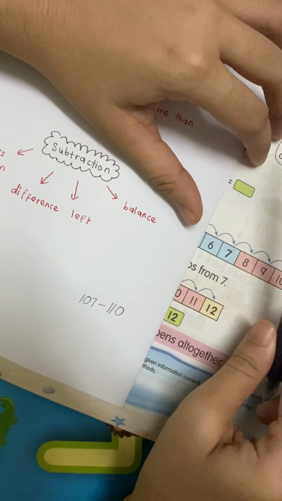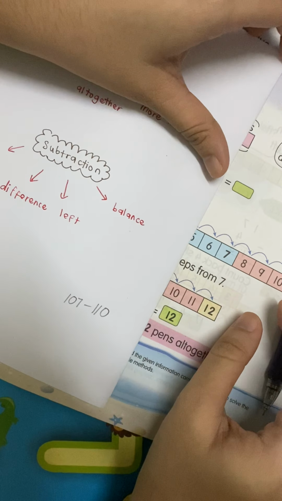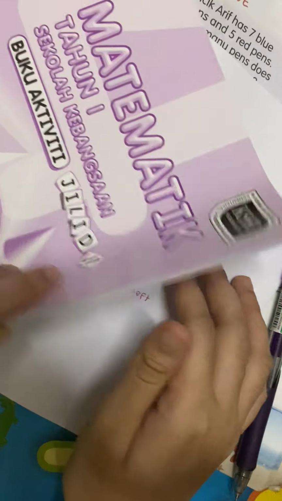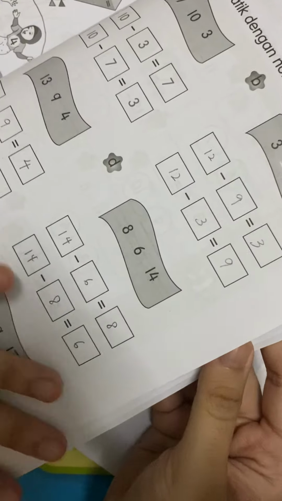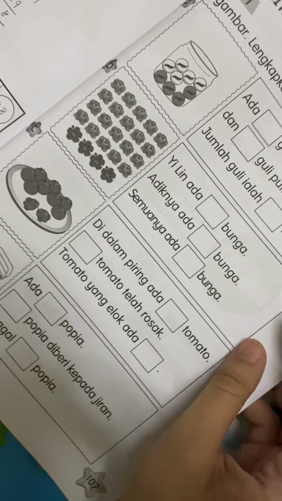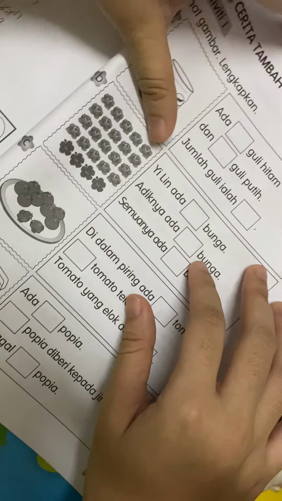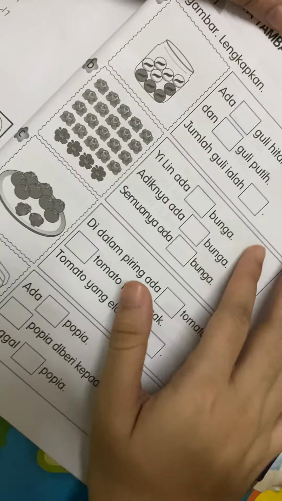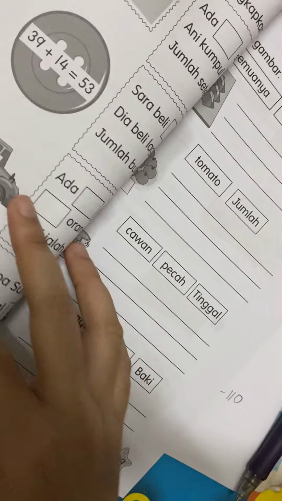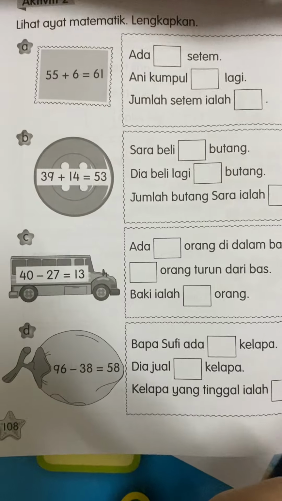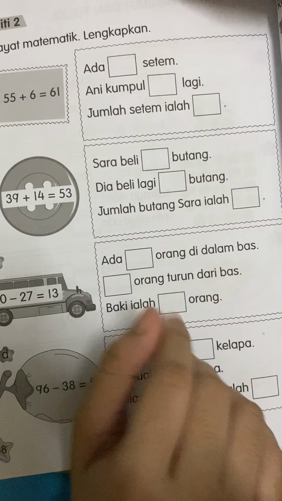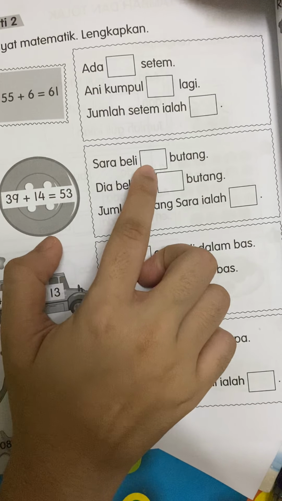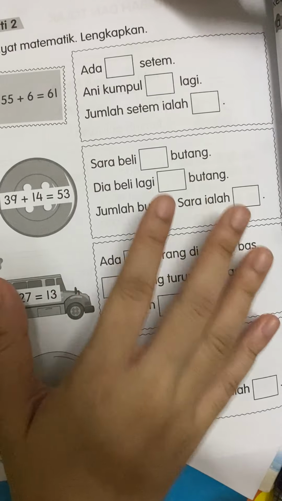You really need to create your own story. Let me show you this one. My book is in Bahasa Malaysia, but it's actually the same, just the language; the questions are the same. For pages 107 and 108, I think there is no problem for you to do it because you just need to put the numbers into the boxes. Just read carefully.